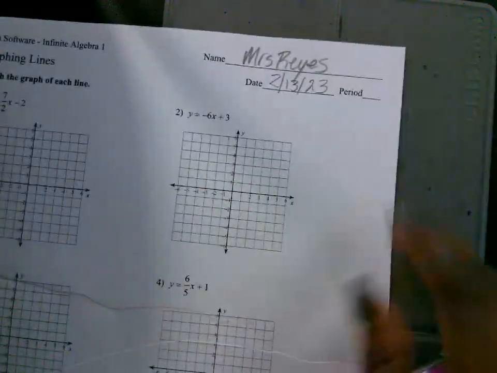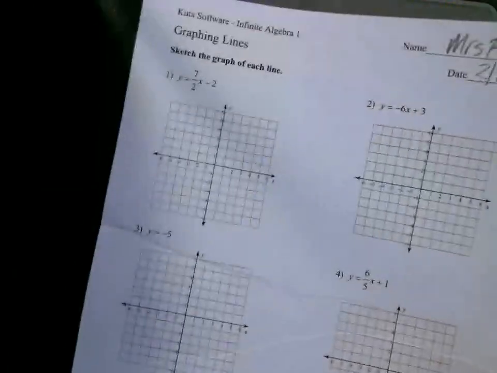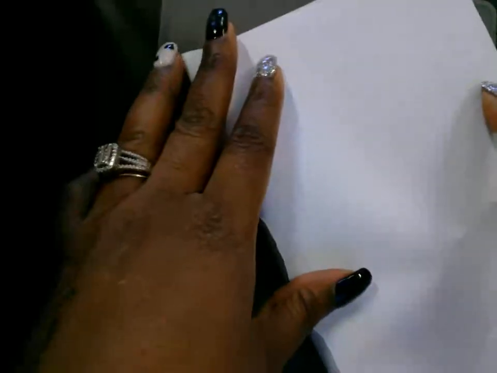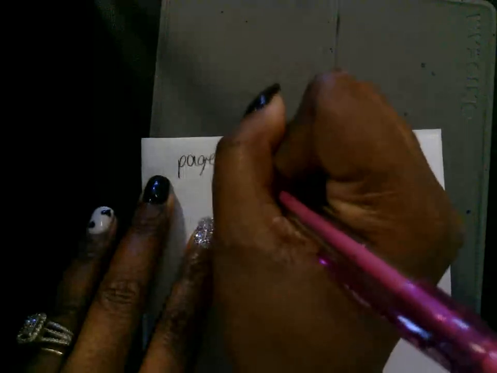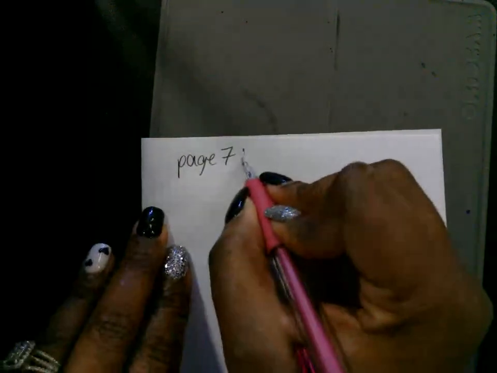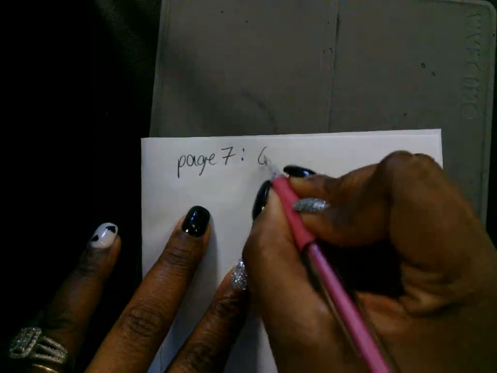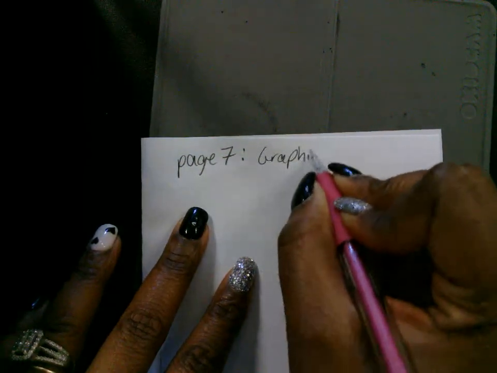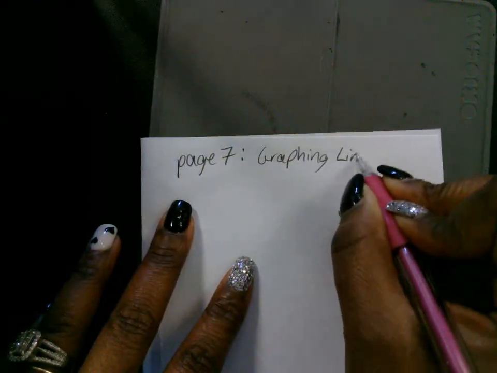We're going to put the steps to graphing equations. We're going to fold this paper in half. We're going to put the steps here. This is going to go in page 7 in our notebooks. Graphing linear equations.